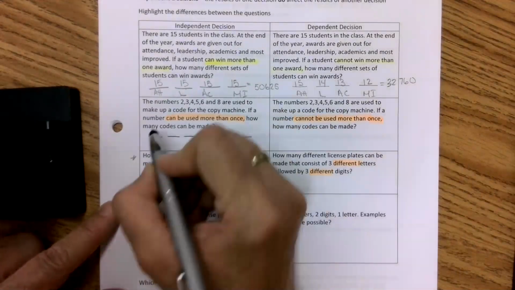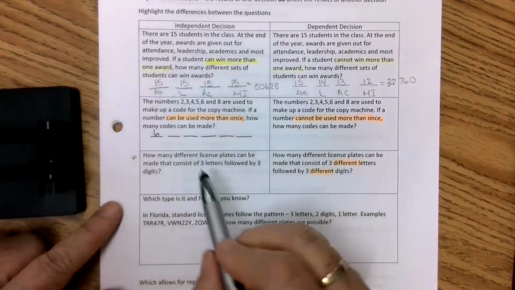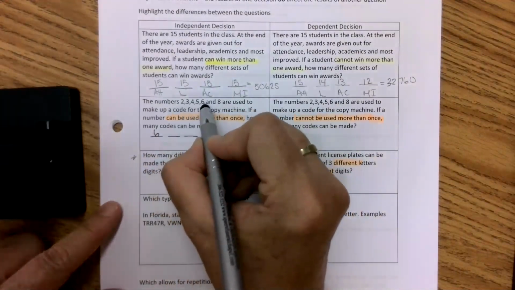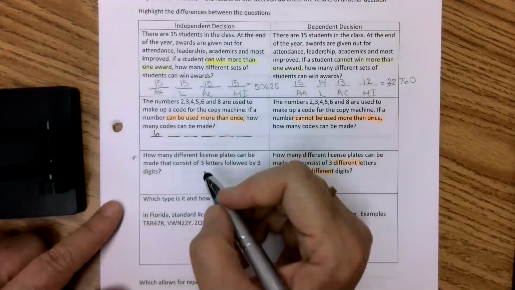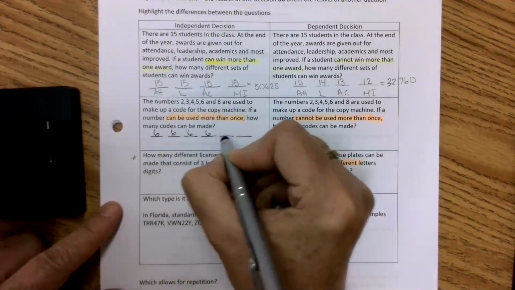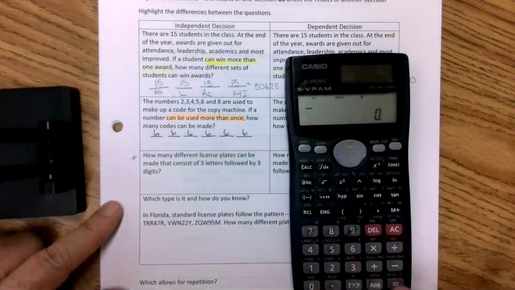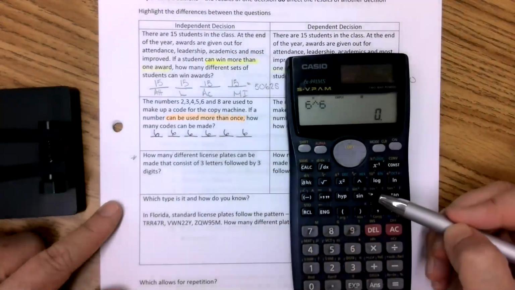Now, if we can use it more than once, that means I have 6 choices to begin with, and whatever I use, I can reuse it. So 6 all the way along. You guys familiar with that button?